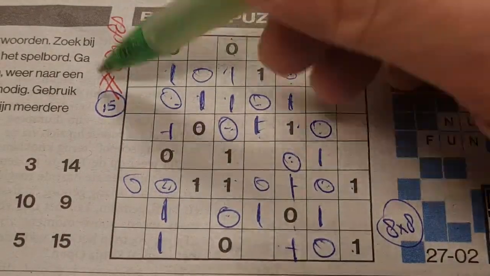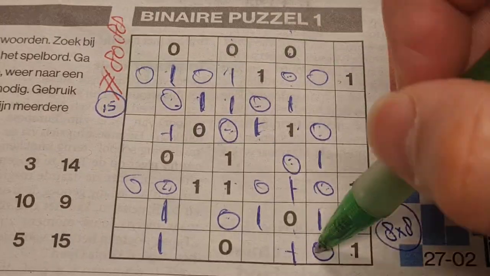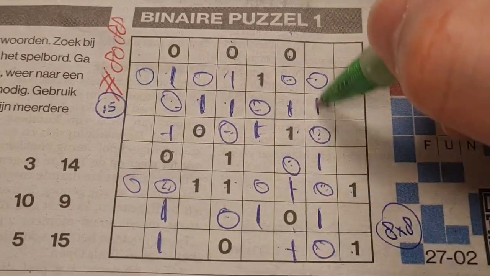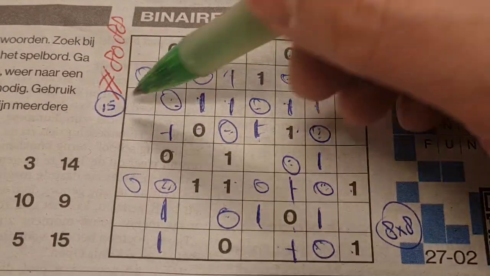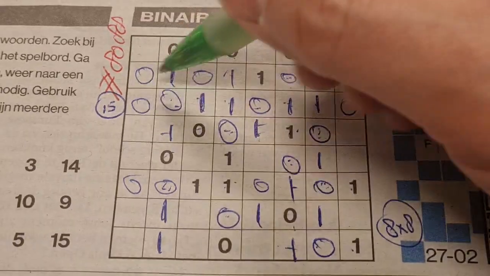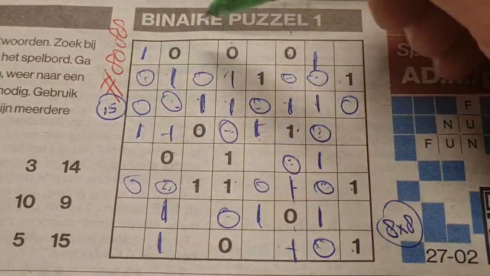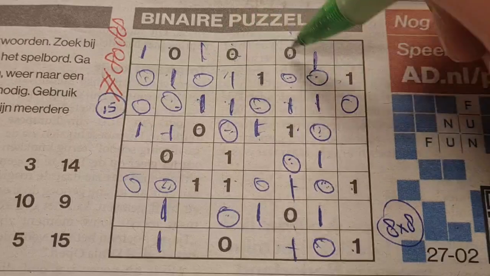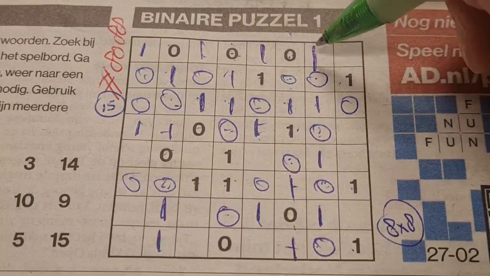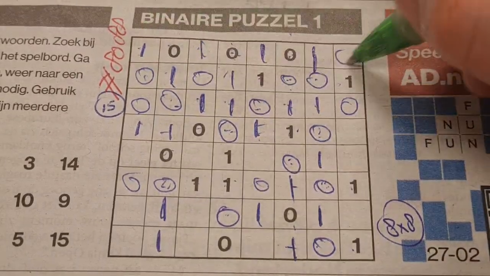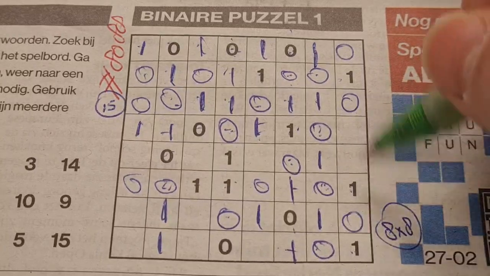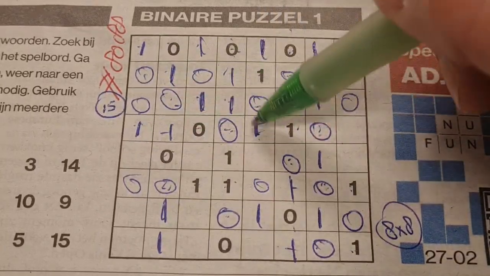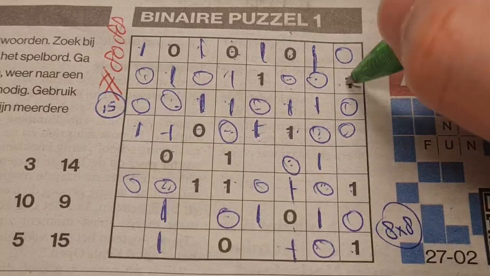4 ones we have here, so the rest are O's. 4 O's we have here, so the rest are ones. 4 ones we have here, so the rest are O's. Double O, here 1, there 1. Between two O's comes an 1. Between two O's comes an 1. 4 ones we have here, so the rest are O's. Between two ones comes an O. 4 ones we have here, so the rest are O's. Double O, here 1, there 1.